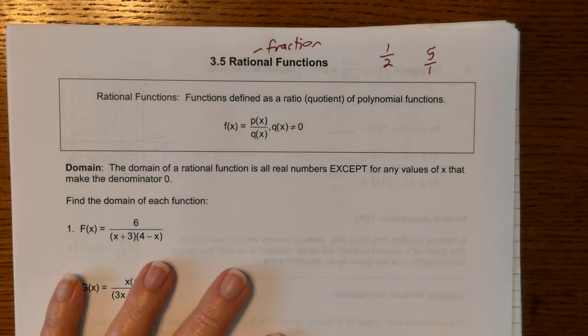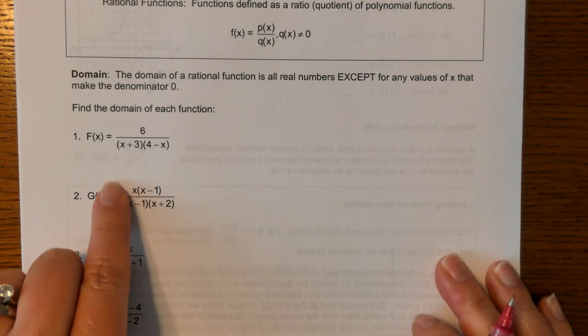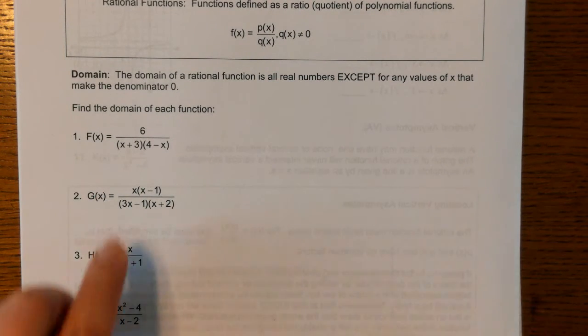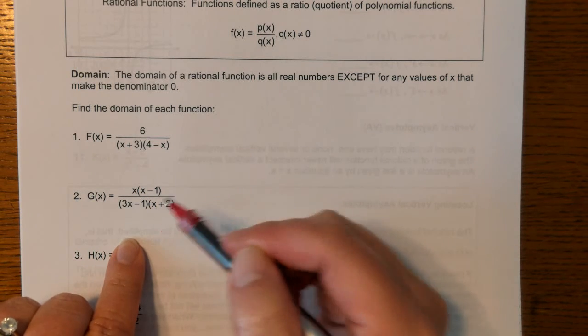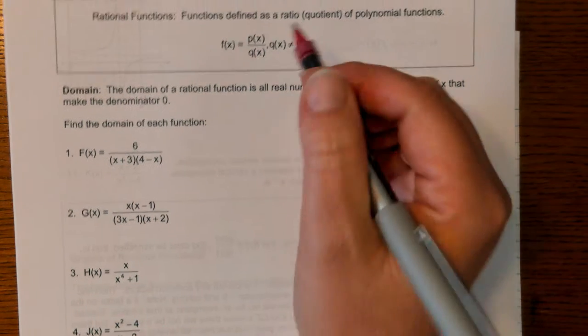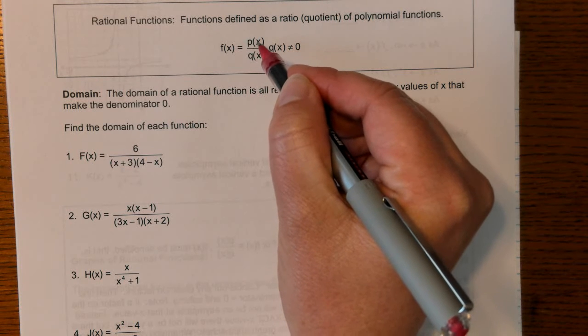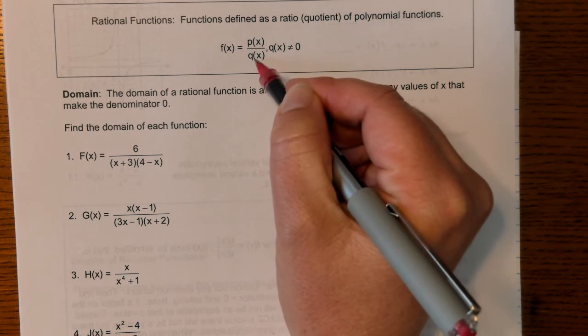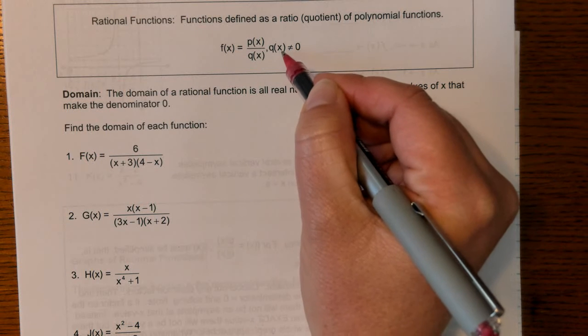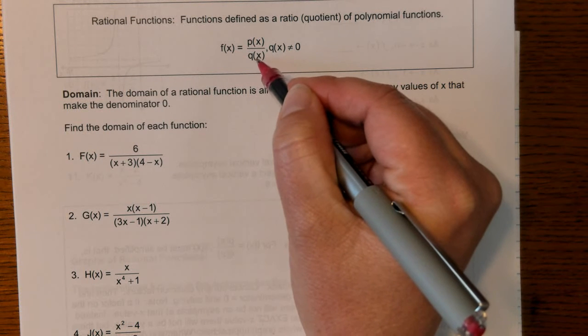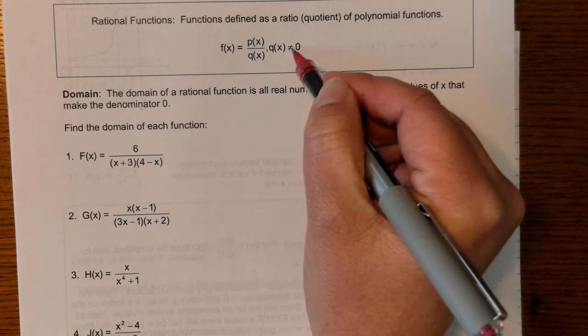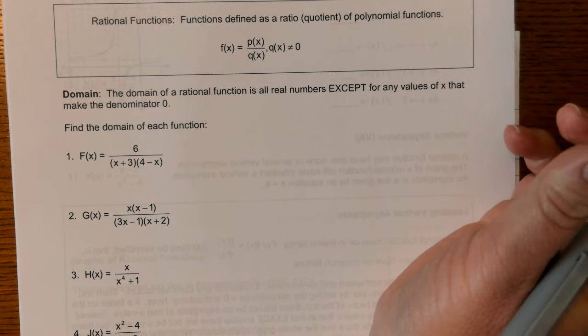But rational means fraction. So notice all of these functions over here, f of x, g of x, h of x, etc. They're all fractions, and there's an x in the bottom. So you could have a polynomial on top, so there could be plain numbers, or it could have an x. There's a polynomial on the bottom, including an x, and notice that that denominator, whatever you have on the bottom, the q of x, cannot be 0, because if you divide by 0, the whole thing's undefined.